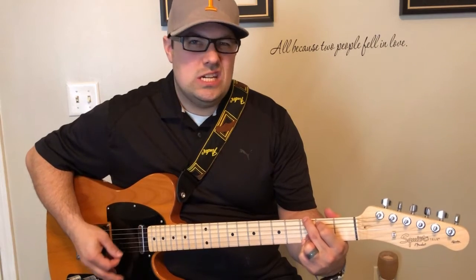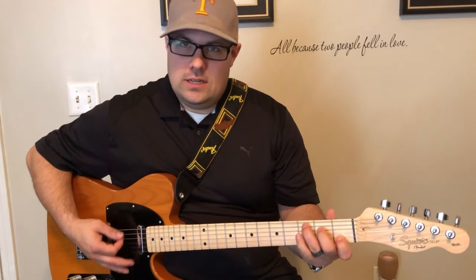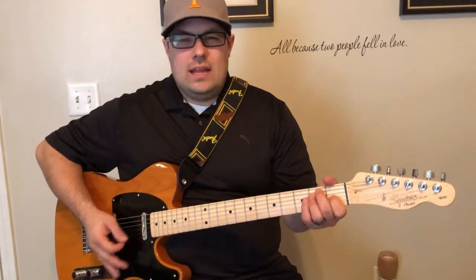This is a full chord of a G. Full chord of a C. We got it? So full chord, that's the basic chord.